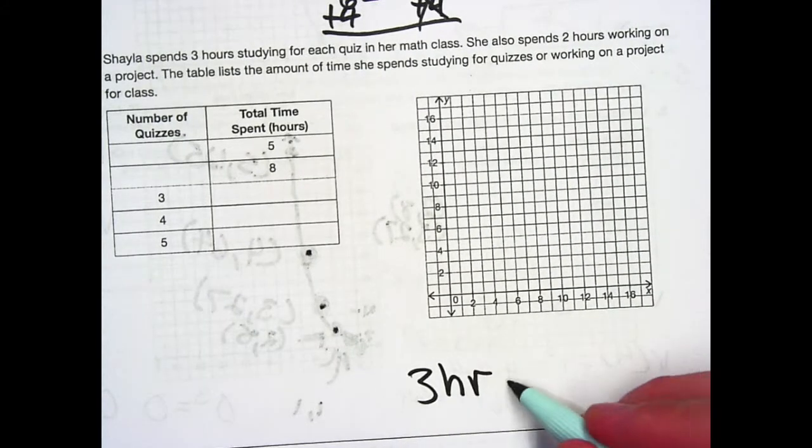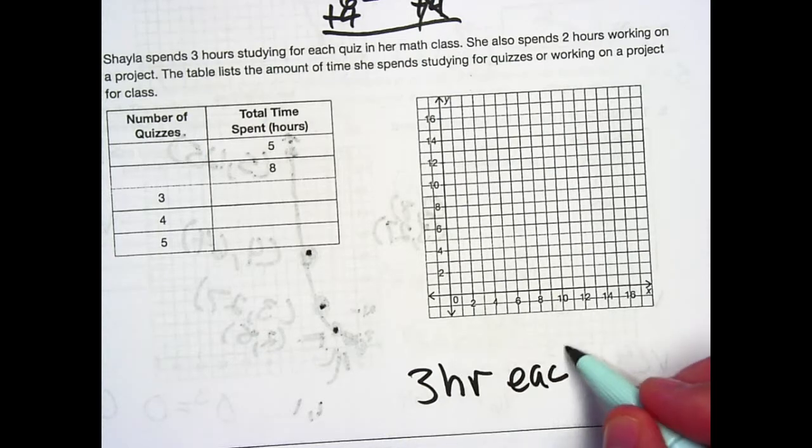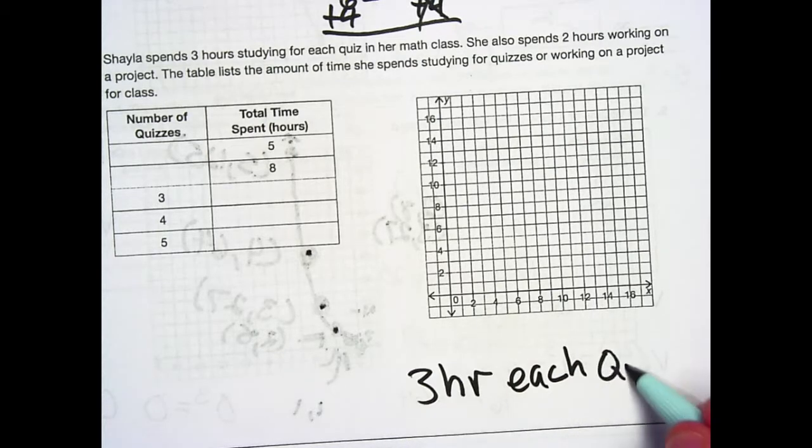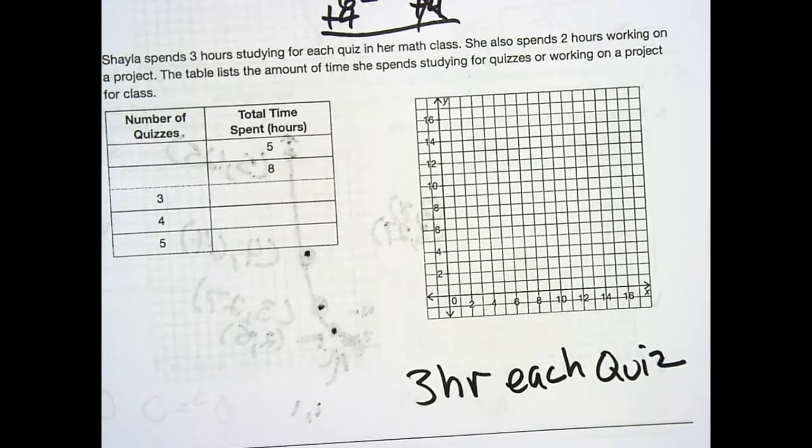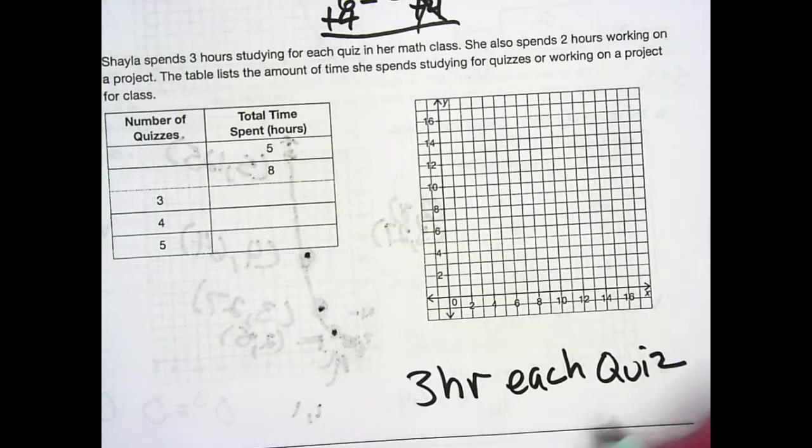3 hours for each quiz. So before I try to plug some numbers in here, let's just talk. If I have 2 quizzes, how many hours would I study? 6. If I had 3 quizzes, how many hours would I study? 9. So what am I doing with the variable quizzes? I'm doing something to that, and that tells me the amount of time. You're multiplying by 3.